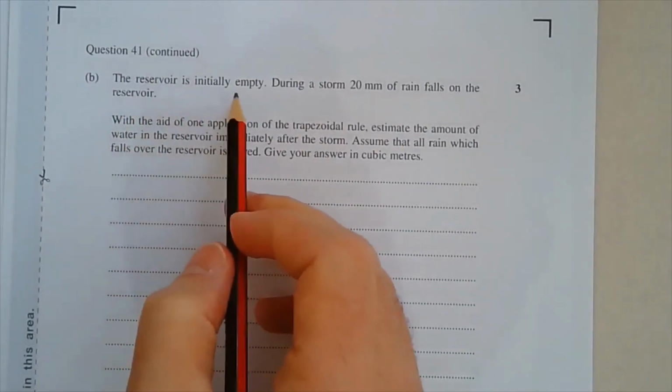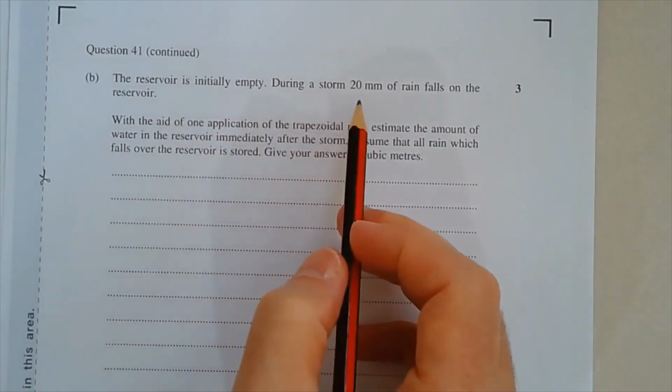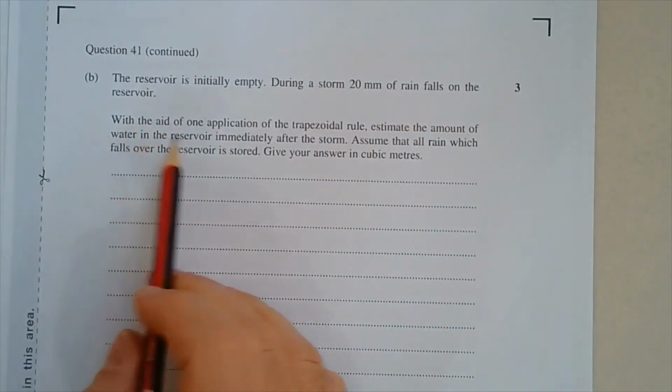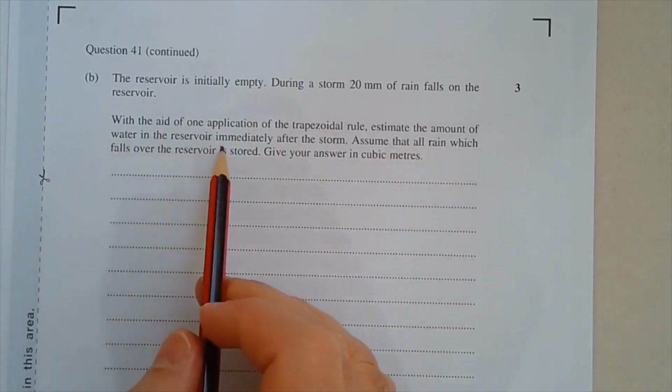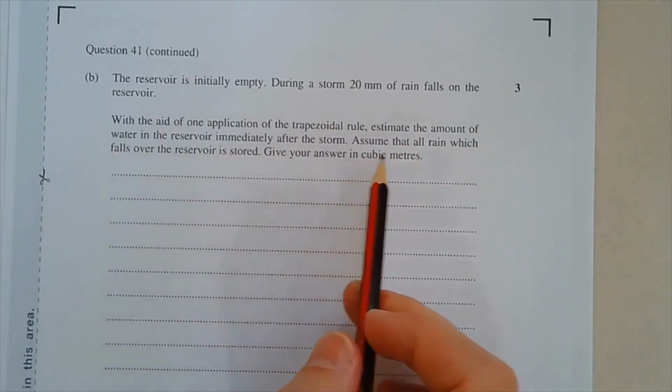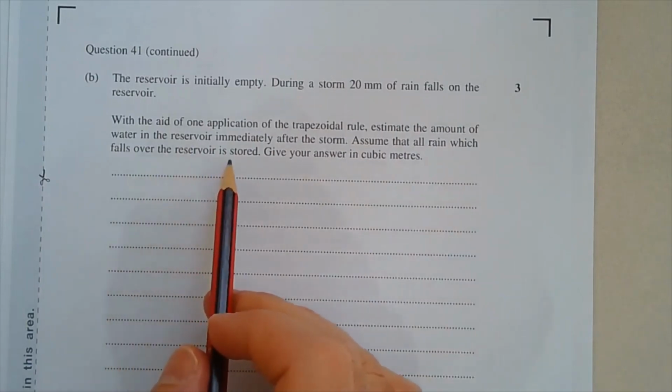The reservoir is initially empty. During a storm, 20 millimetres of rain falls on the reservoir. With the aid of one application of the trapezoidal rule, estimate the amount of water in the reservoir immediately after the storm. Assume that all rain which falls over the reservoir is stored and give your answer in cubic metres.